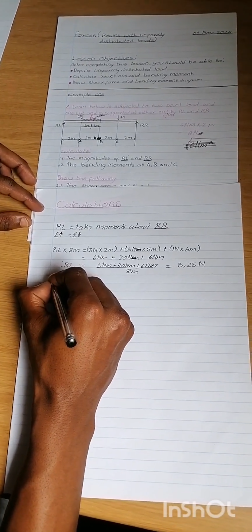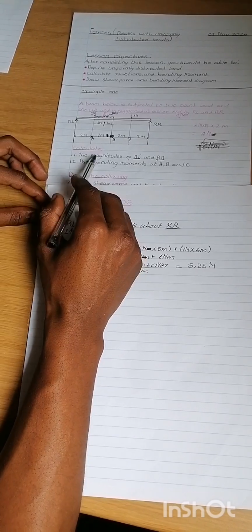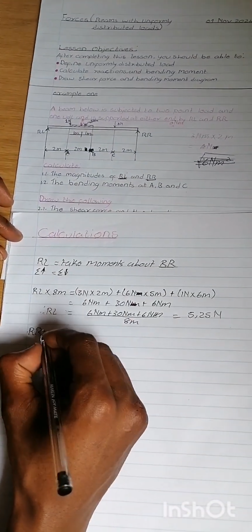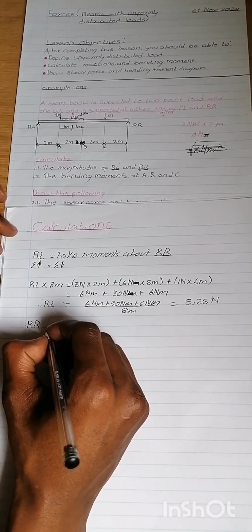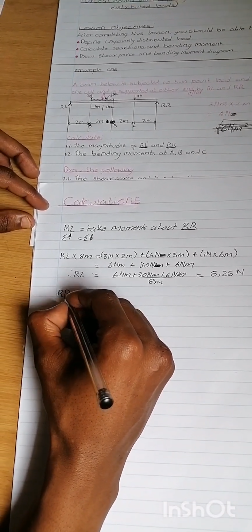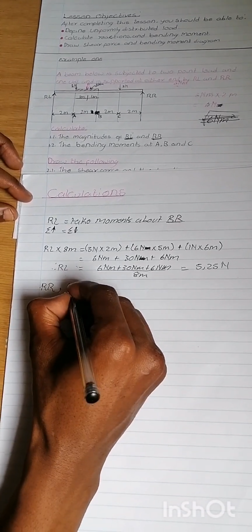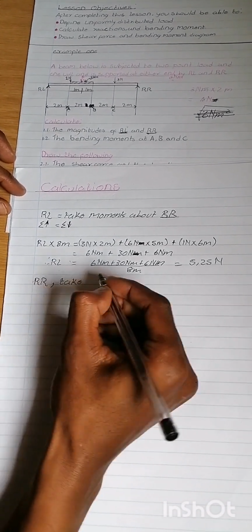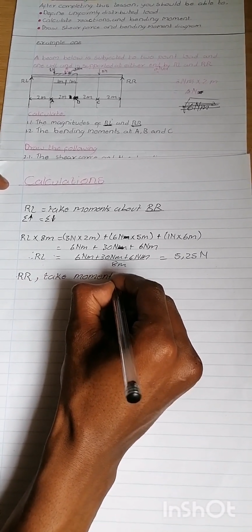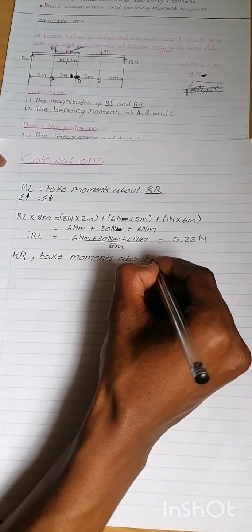For our RR, because the question said that we should calculate the magnitude of RL and RR. For our RR, we are going to take moments about RL.